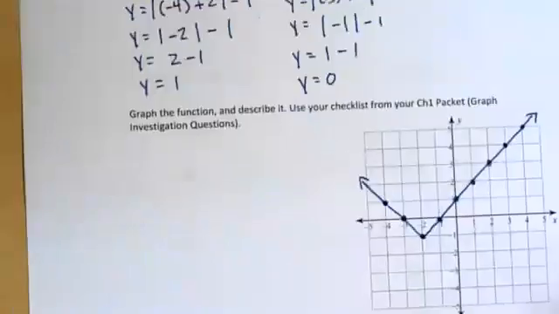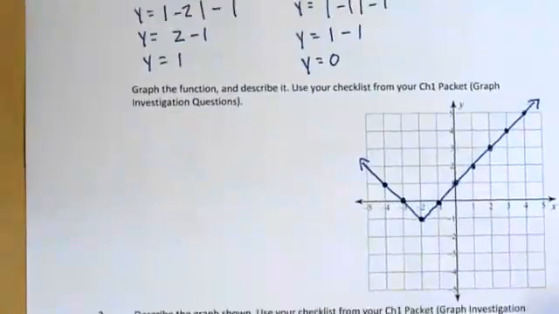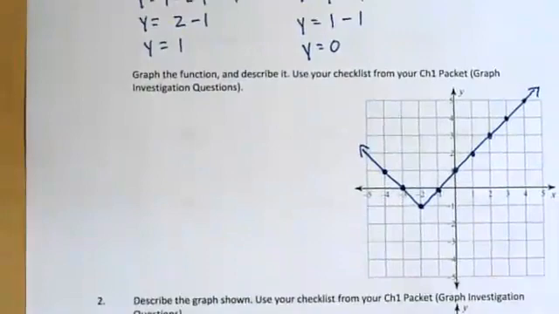All right, they're asking us to describe this graph using our checklist from our Chapter 1 packet. So if you've got your Chapter 1 packet, go ahead and have a look at that checklist. If you haven't made a checklist yet, I'll show you what mine looks like. Give me just a second here.